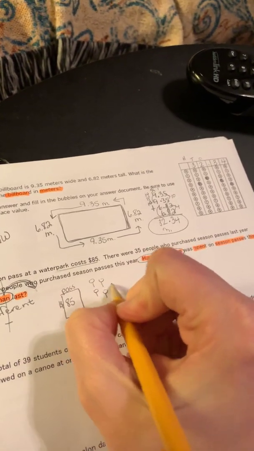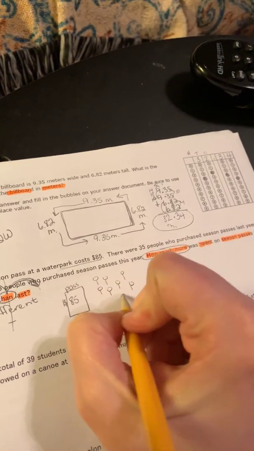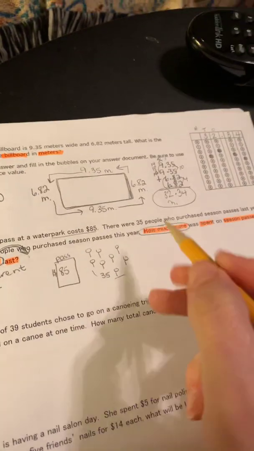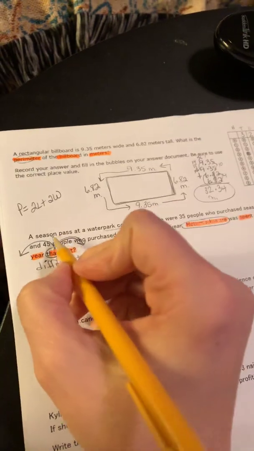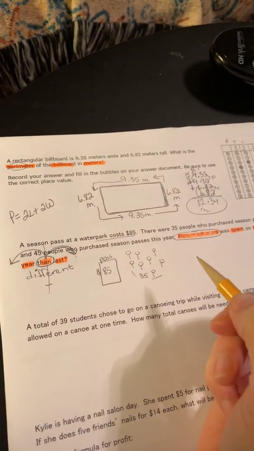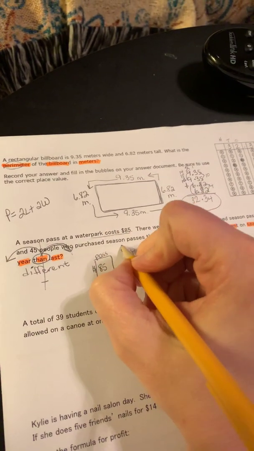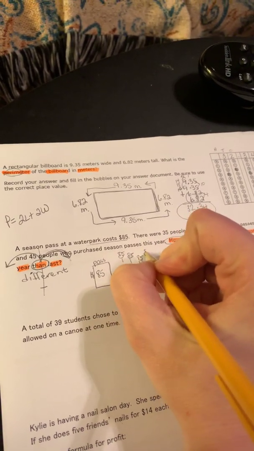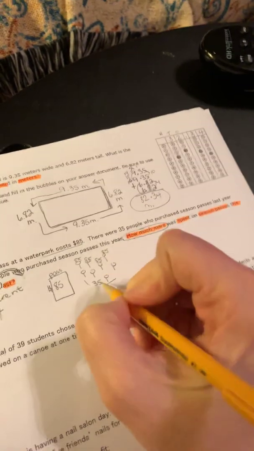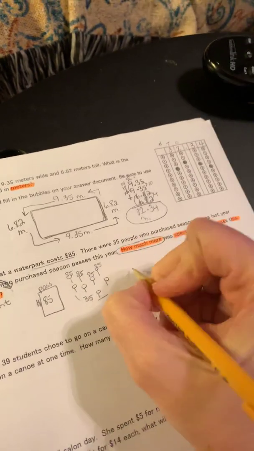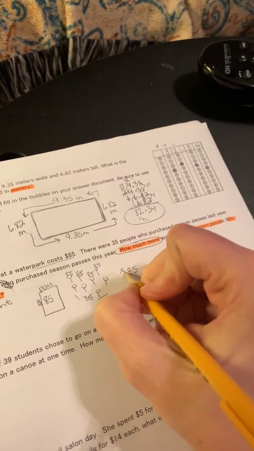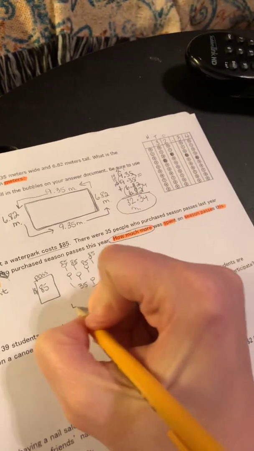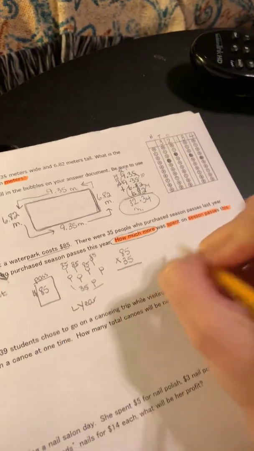So you draw some people. They don't get arms or legs. We don't have time for that. And you just label 35. What do I know? I know that a pass is $85. So this person bought a pass and this person bought a season pass. And that would be 35 groups of 85. It'd be repeated addition. And this was LY. This was last year.